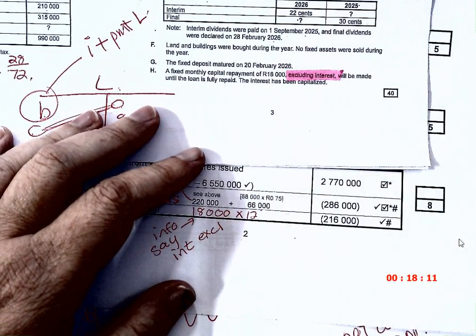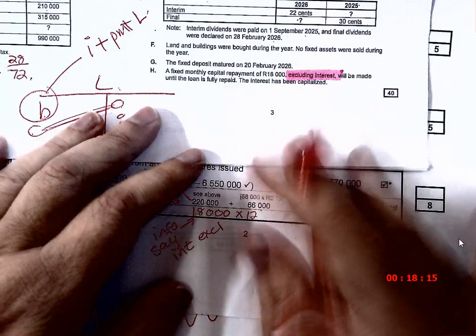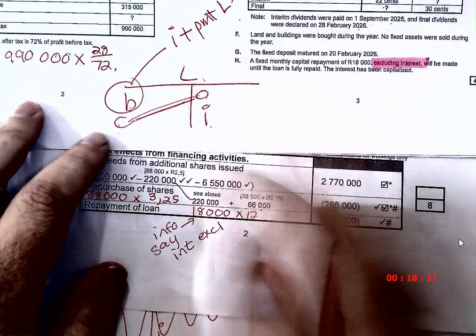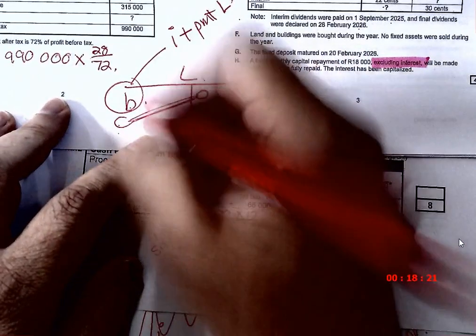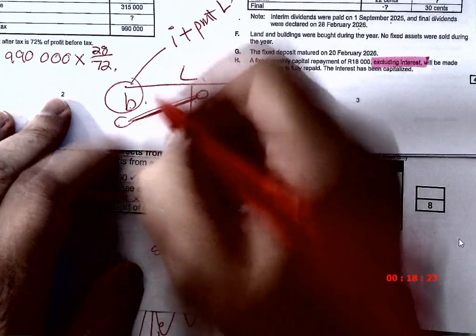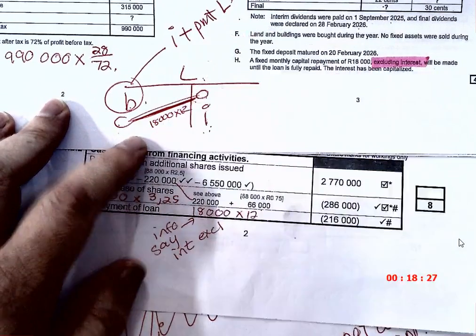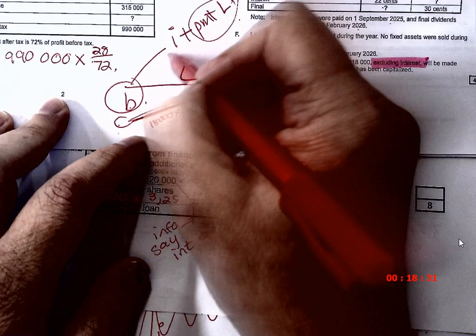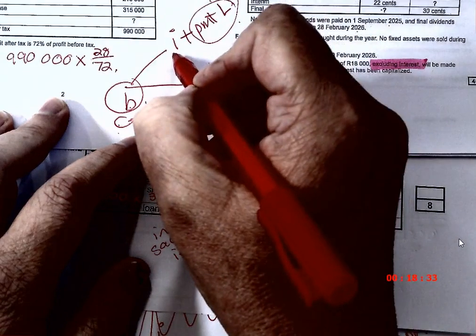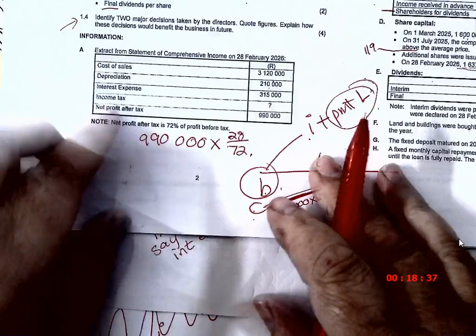Then why are they saying the interest is capitalized? Because it is. So what they're saying to you is the interest is capitalized, but this is 18,000 times 12. So they're giving you only that part. They're not giving you this. They gave interest expense here.